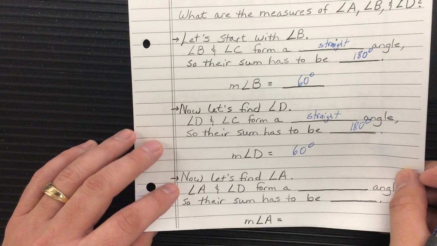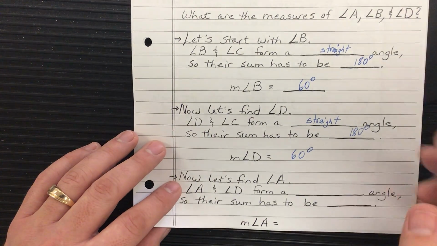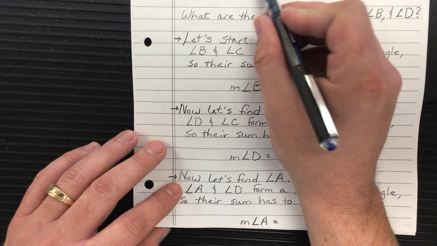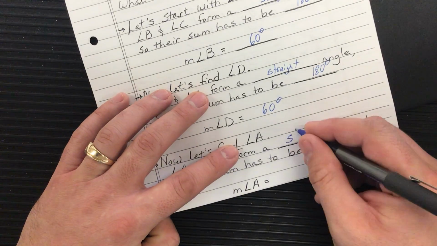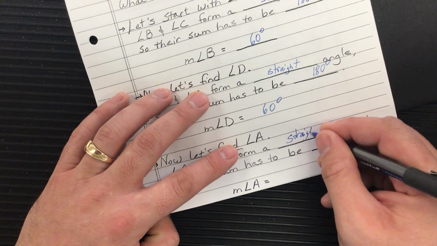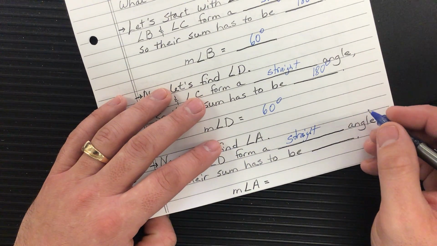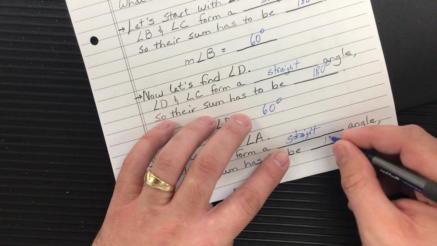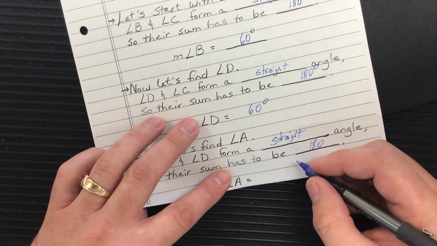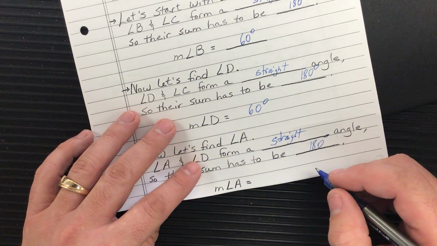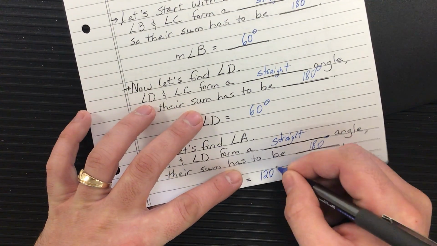Now let's find angle A. Angle A and D form a straight angle. So their sum has to be 180 degrees. So what is angle A? 120 degrees.